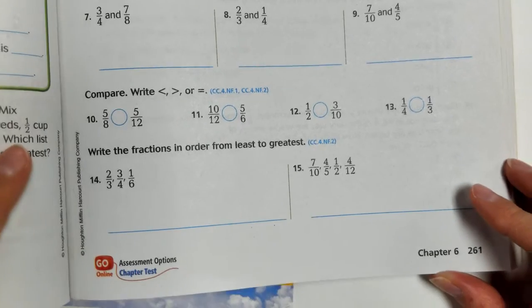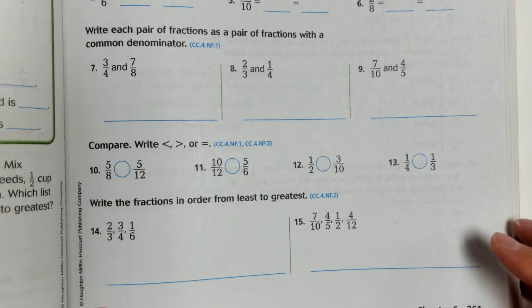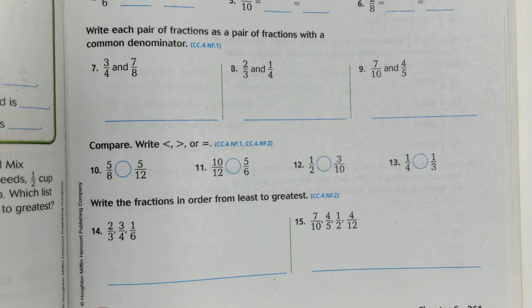Now, something that we struggled with was common denominators. I'm going to move my scratch paper here, and I'm going to put my book to the side so you guys can see the scratch paper. What is a common denominator?